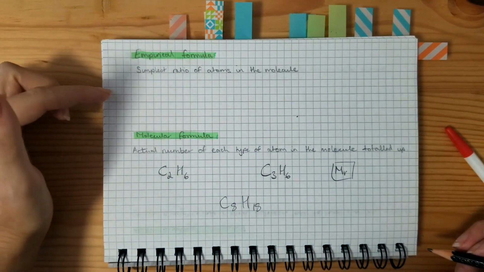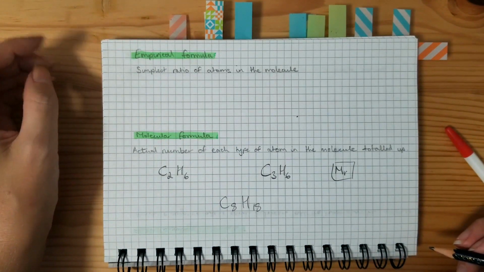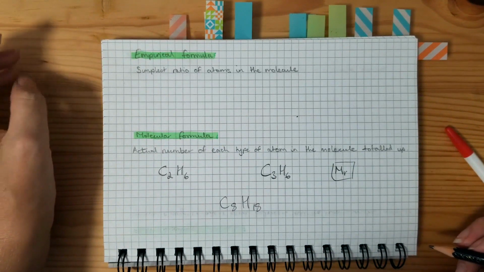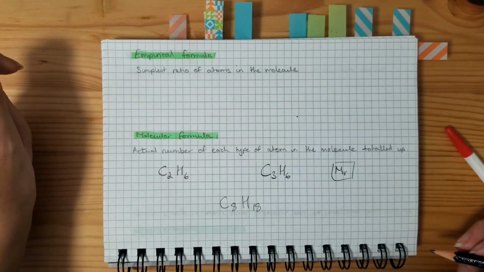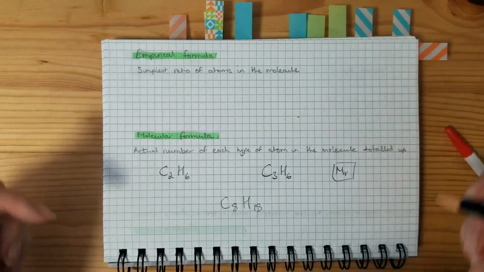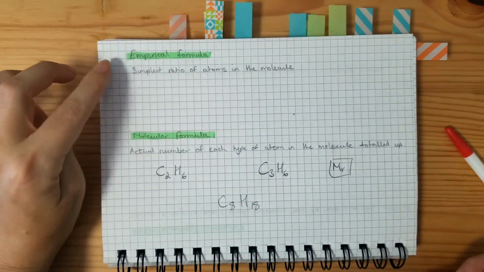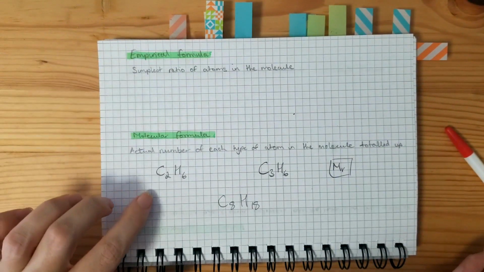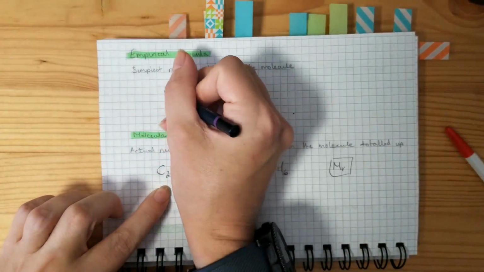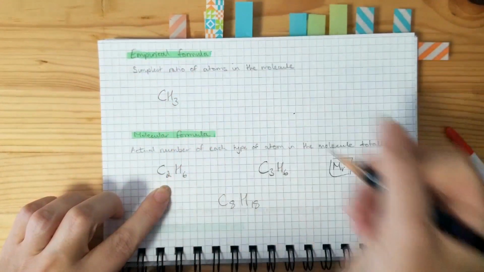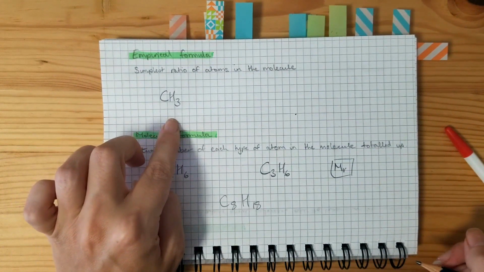From that, we can often work out the empirical formula, which is just our simplest ratio of atoms in the molecule. This will become really important next year when we look at how you can calculate empirical formula from experimental data, and then you can turn empirical formula into molecular formula if you know the Mr. But at this point, all you need to know is the empirical formula is the simplest ratio of atoms. So we could take C2H6, and our empirical formula would be CH3. Because for every 1 carbon, we have 3 hydrogens, so that would be the simplest ratio.